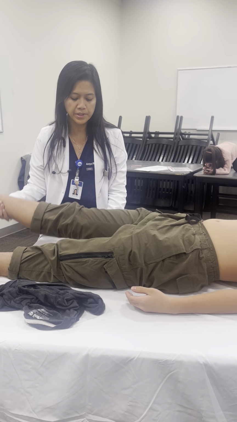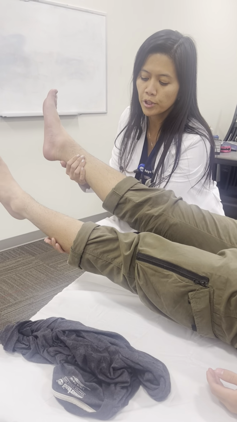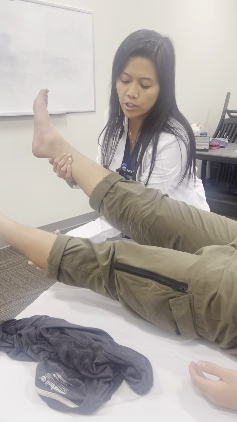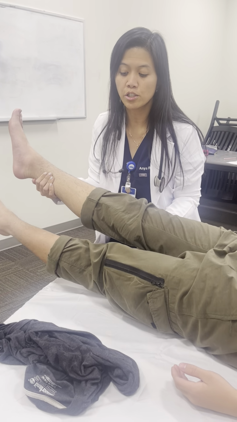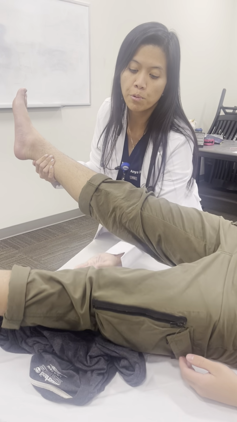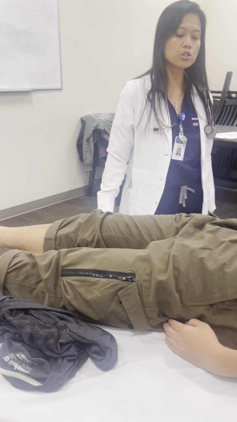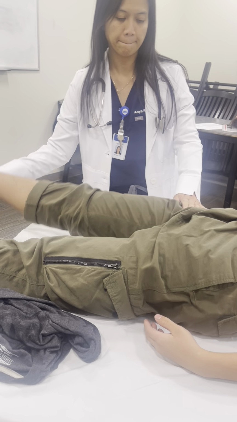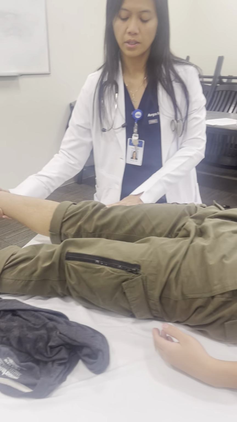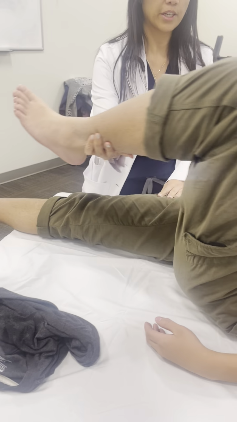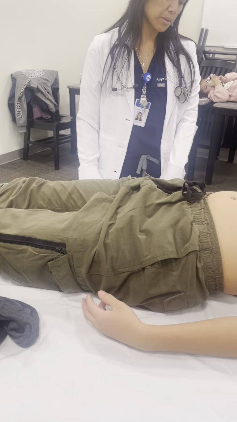We're going to do abduction first. So can you put it here? You will just do like that. Okay, so that's abduction, and then adduction will be away from your body. Okay, good. And then we're going to do the flexion. Bend your knee. Flexion. Do the other side, please. Flexion. Good. And then now I want you to lay on your stomach, please.